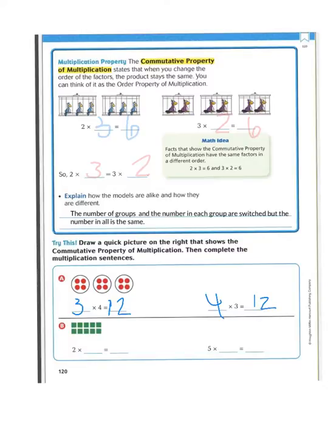And then let's look at B. There are 2 down and how many across? Correct, 5. And 2 times 5 is 10. So then what would the flip-flop be? Good, 5 times 2 equals 10.